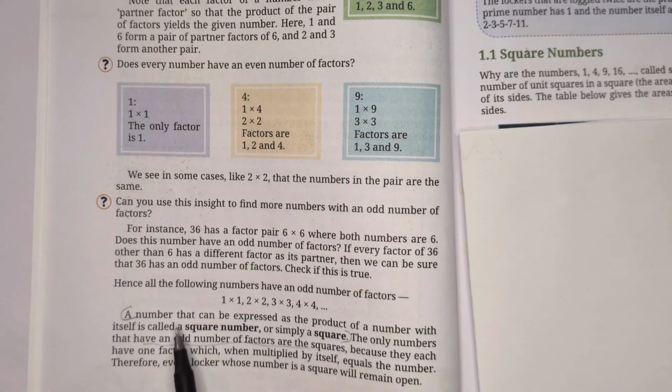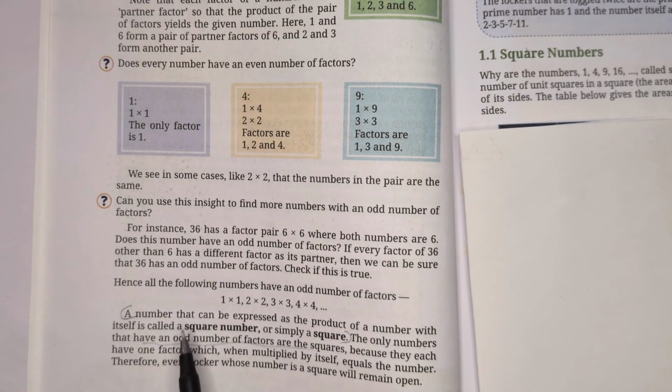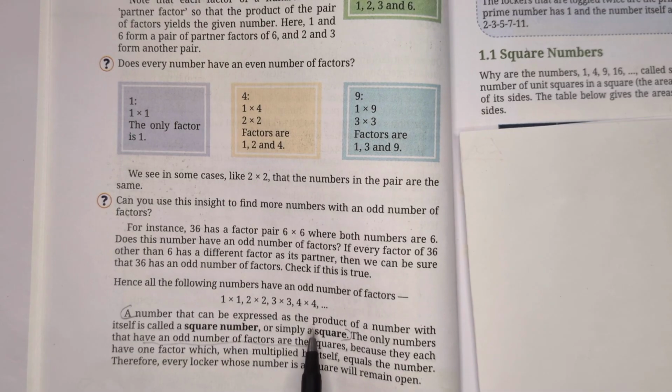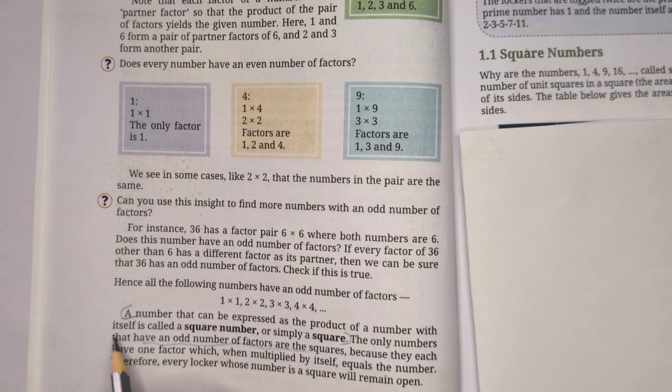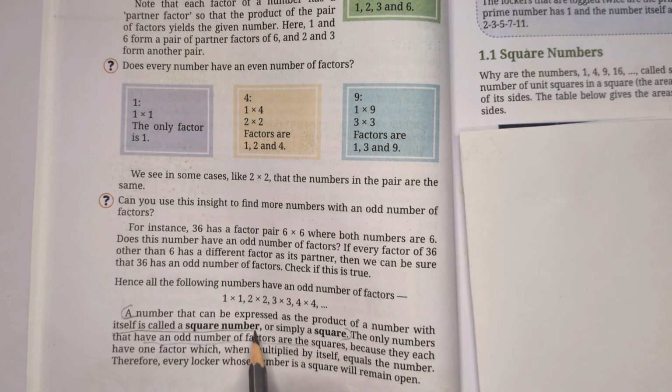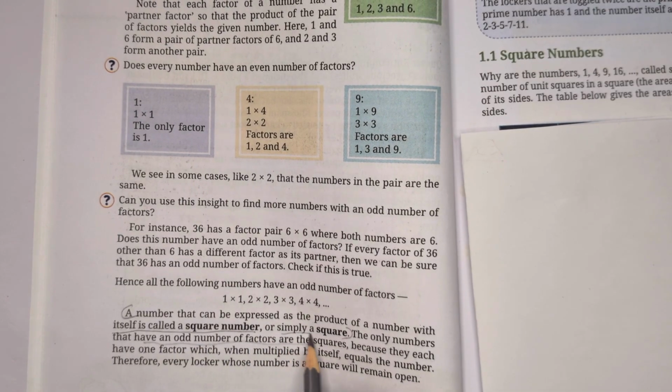Here is the definition: a number that can be expressed as the product of a number with itself is called a square number, or we can say that it is a square.